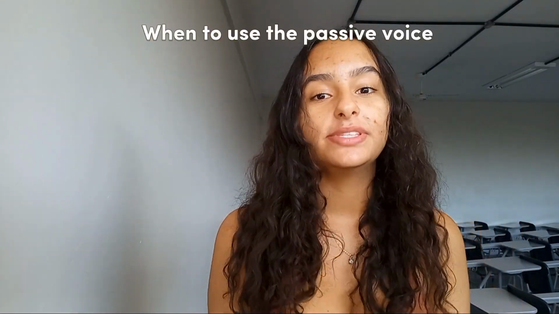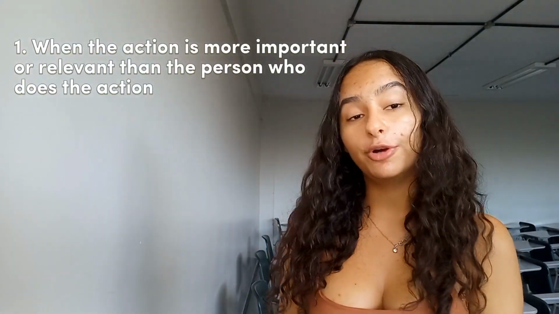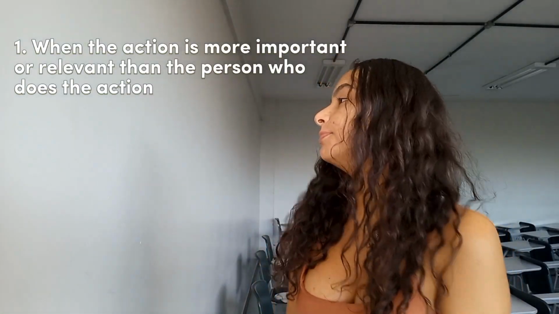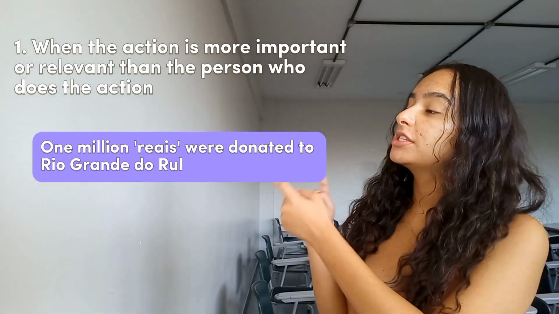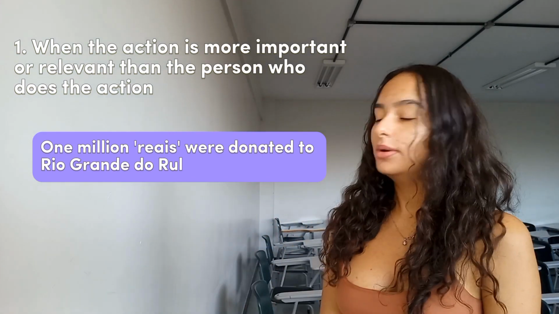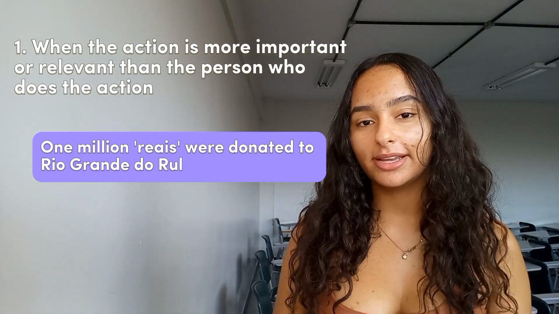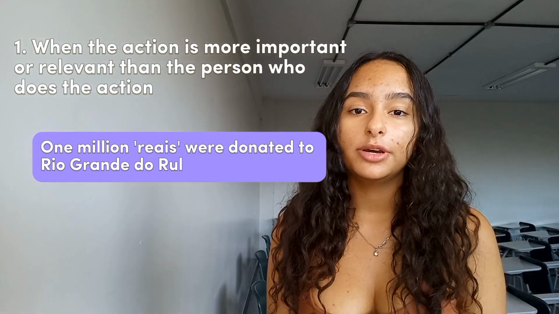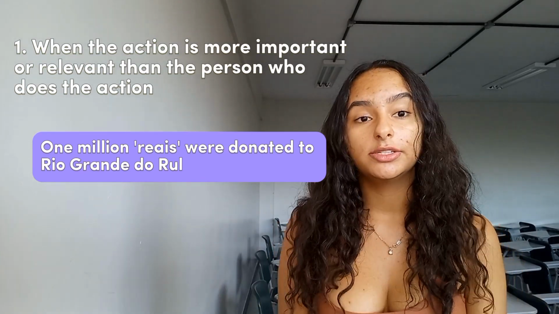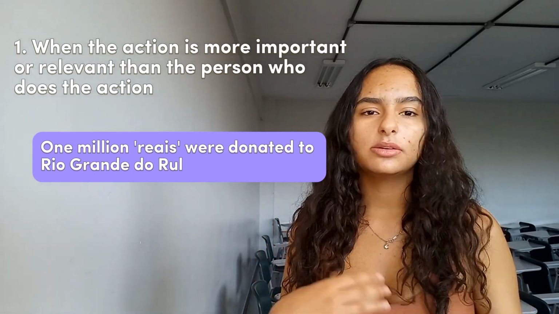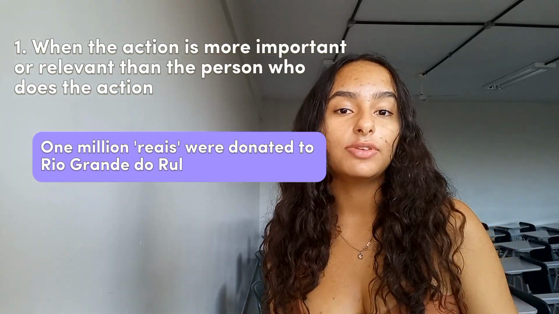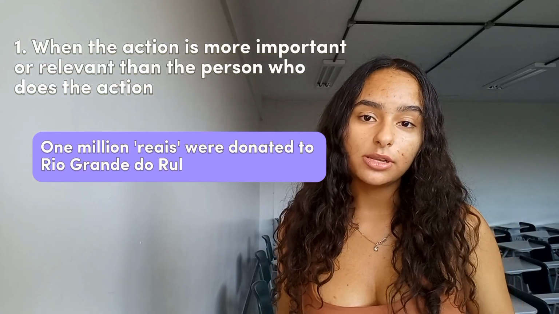Now, let's take a look at 4 situations in which we can use the passive voice. The first one, when the action is more important or relevant than the person who does the action. For example, 1 million reais were donated to Rio Grande do Sul. In this case, we are more interested in the quantity of the money that was donated to Rio Grande do Sul, because that's very important. Maybe the person who donated doesn't want to be identified, or you just want to focus on the quantity.